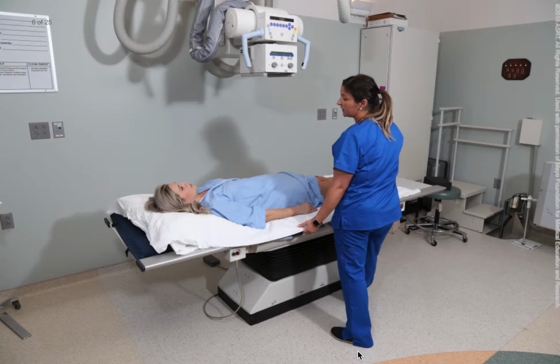Patients must remove all clothing in the area of interest. If needed, patients are provided with a gown for privacy and to prevent the patient from getting cold.